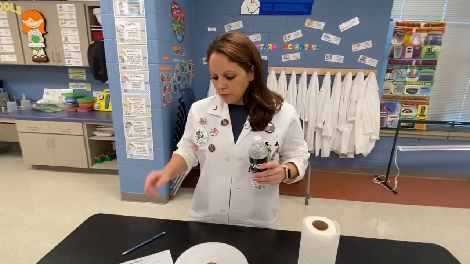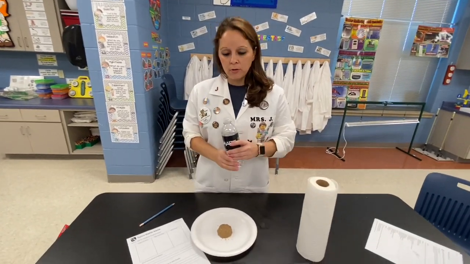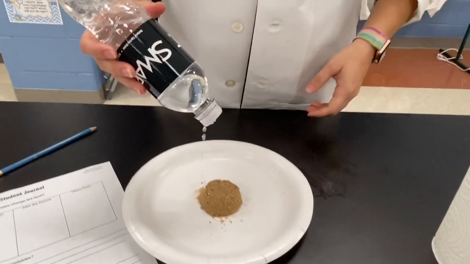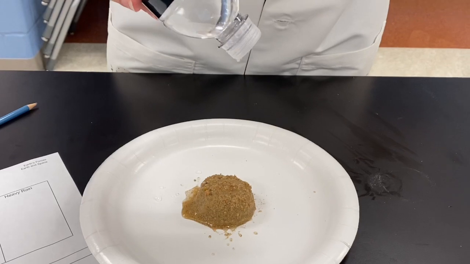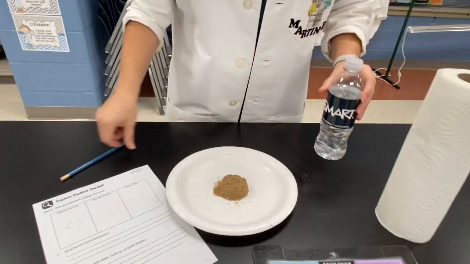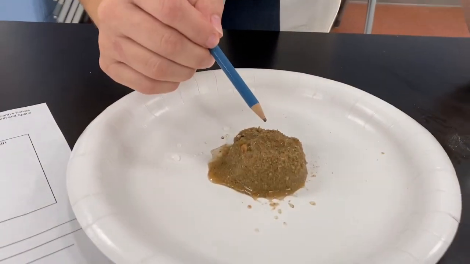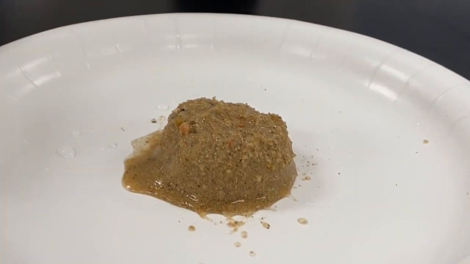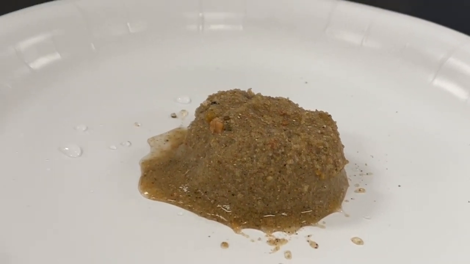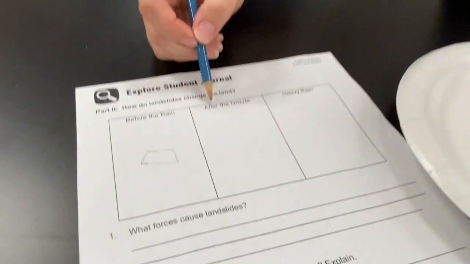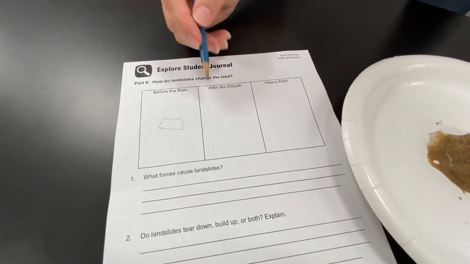So now we're going to look at how the landform changes with just a drizzle. We have some water in a bottle. Now after this drizzle, how does the landform look? Were there any changes? Go to your next box in your handout and draw your landform after the drizzle. So go ahead and draw.